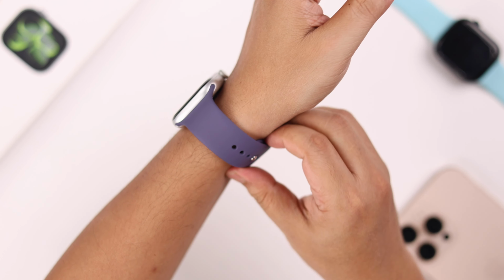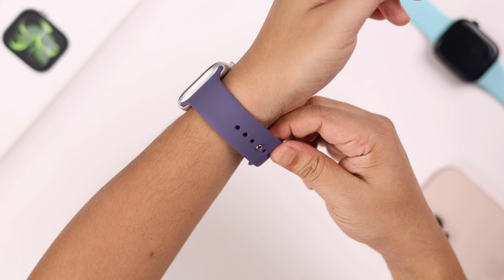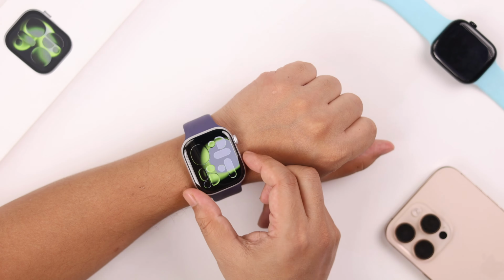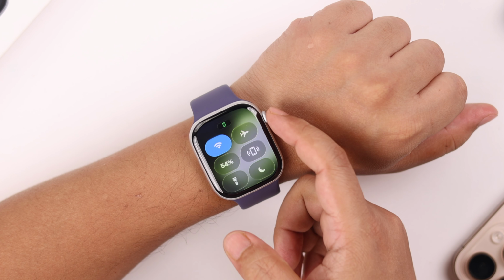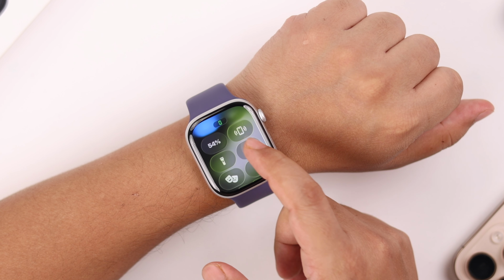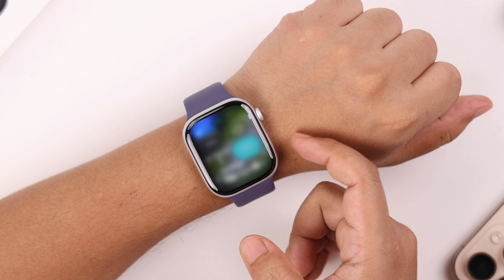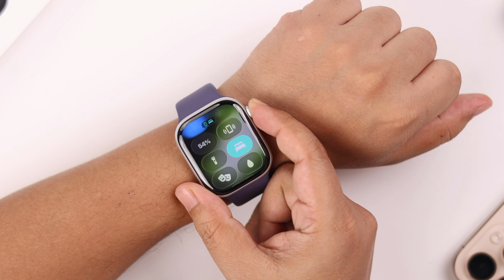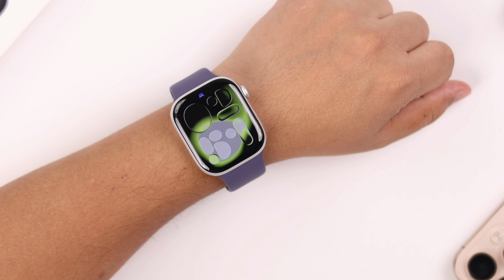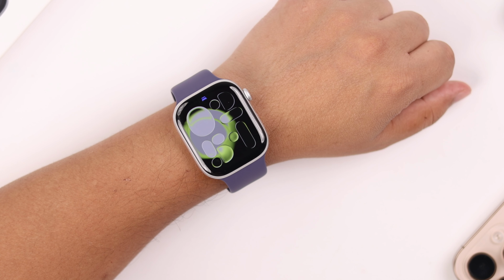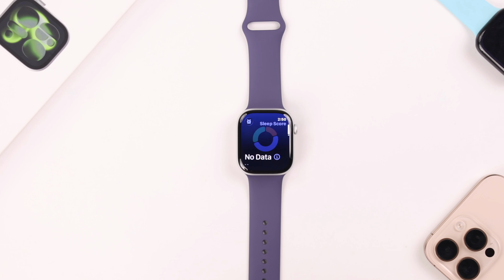Now before bedtime, just wear your watch comfortably, not too tight or loose, and then it's recommended to press the power button, go to focus, and just enable sleep mode from here. This actually helps your watch track your sleep more accurately by minimizing distractions and prioritizing your sleep tracking features. And that's pretty much how you can enable sleep tracking on an Apple Watch 11.